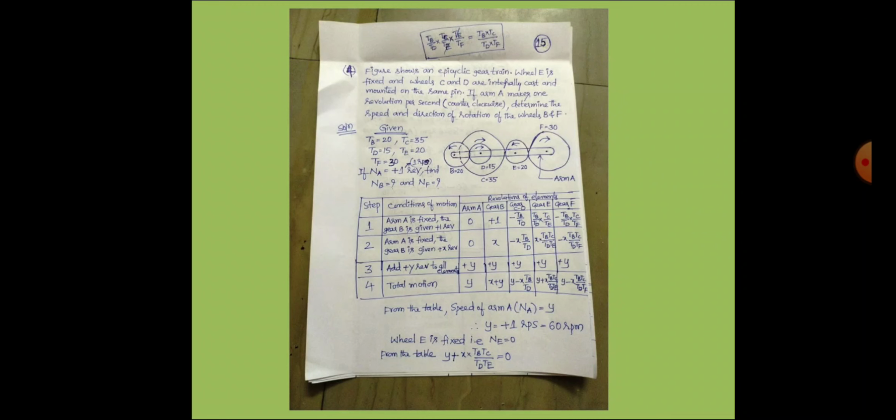Next, the compound gear is driving the gear E. So what is the speed of gear E? How to find it? That is TB by TD, then into TC by TE.